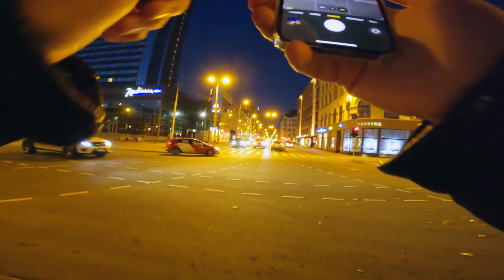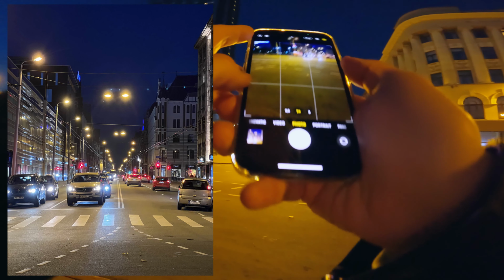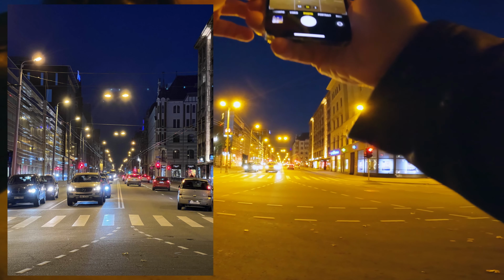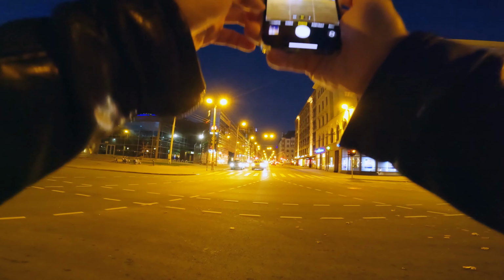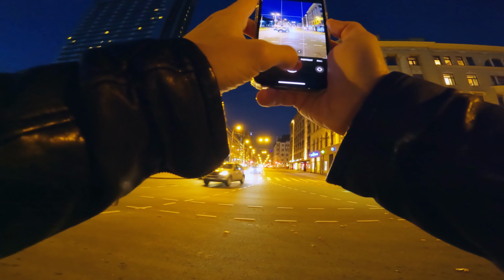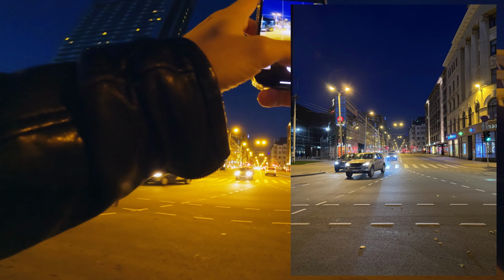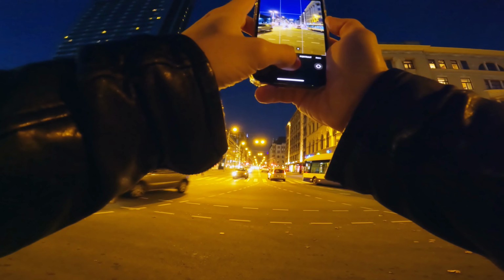Now going for the tele one. Now the wide angle. With passing by cars. And now with a tram. Oh, not a tram, but trolley bus.